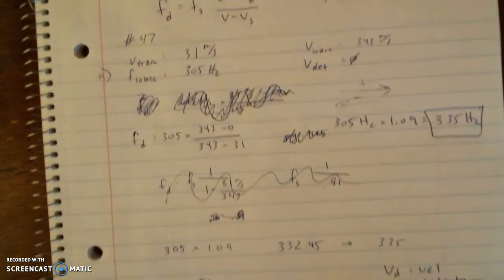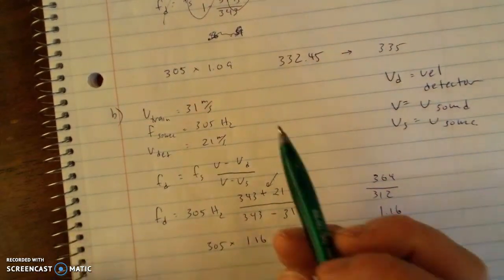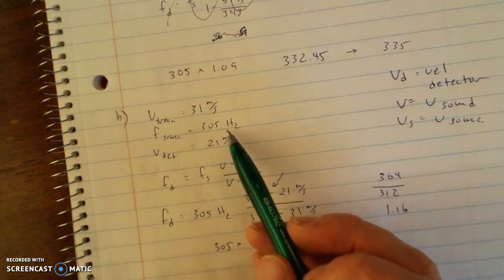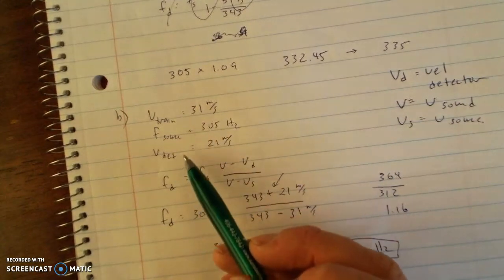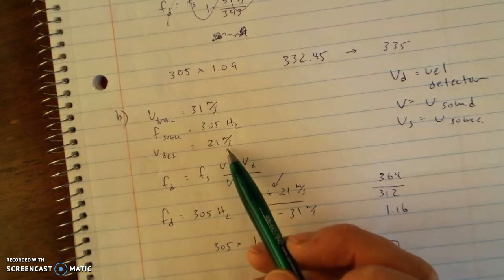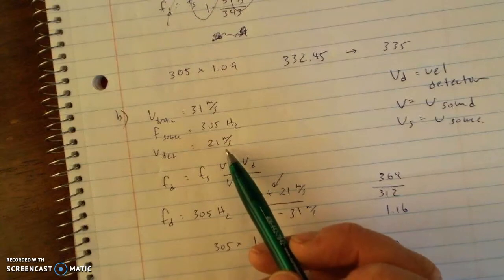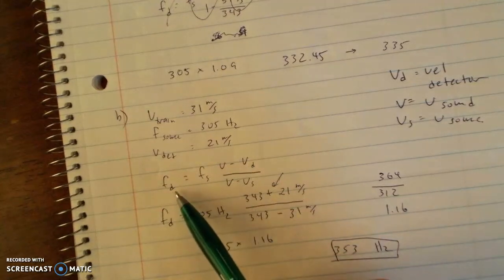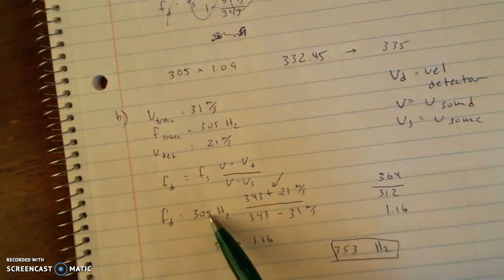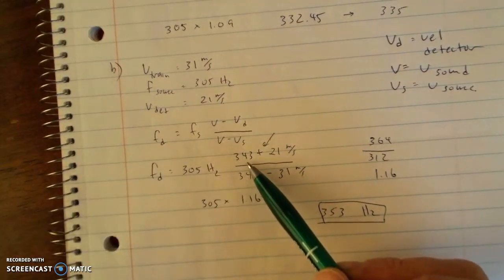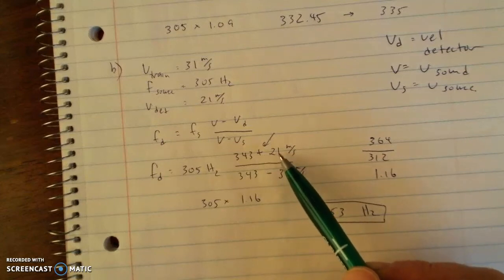So the second part of this, we have the velocity of the train is still going at 31. Same 305 hertz tone, but now the detector is moving towards the train at 21 meters per second. So our Doppler shifted frequency should be even higher. Okay, now we're really stacking those waves close together. So the frequency detected is going to be our original source, 305. And so we have the 343 plus 21 meters per second.